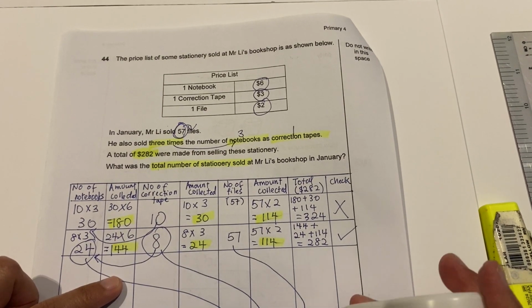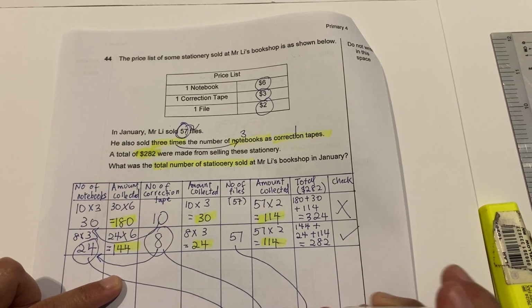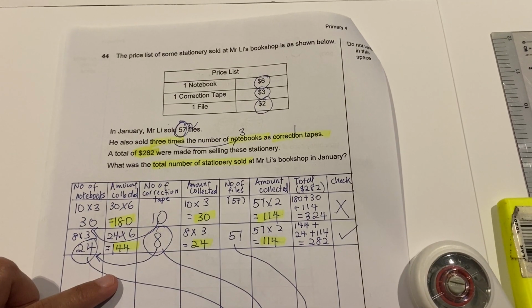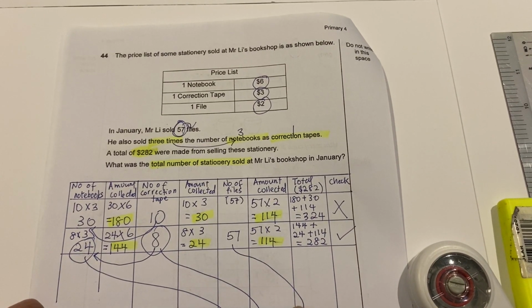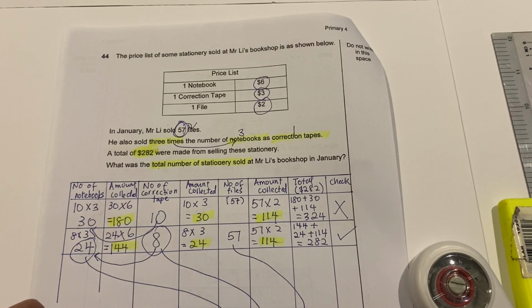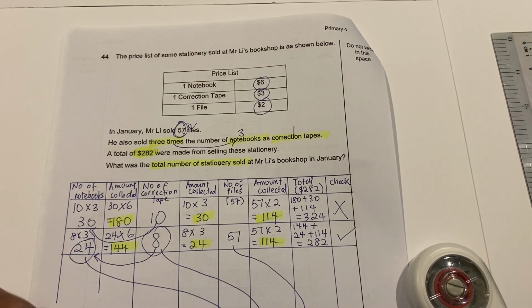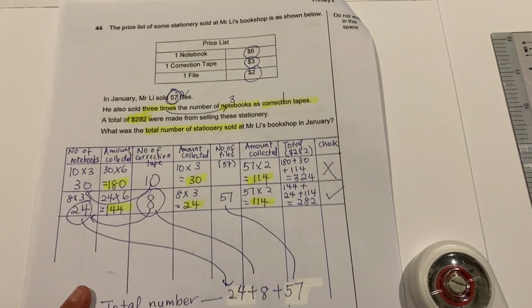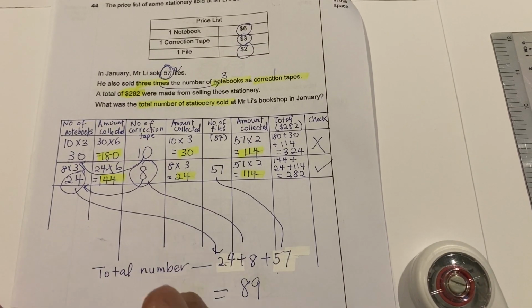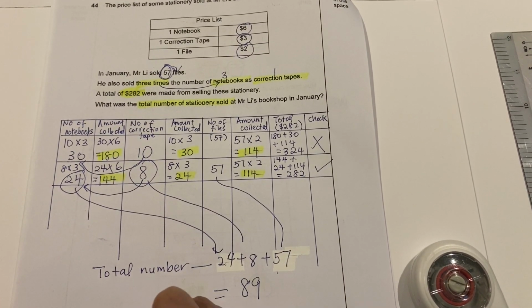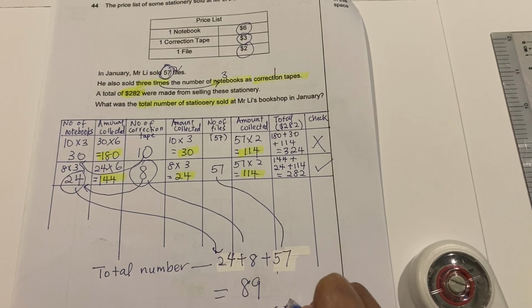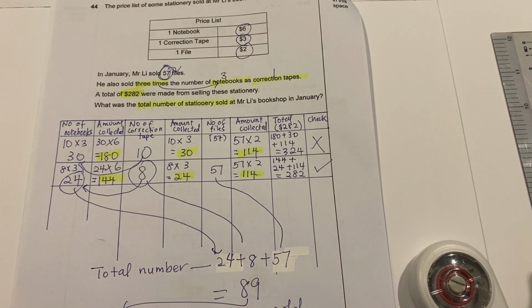To make it more visible: 24 plus 8 plus 57. Your final answer is 89. So the total number is 89. So 89 stationery was sold. And that's your answer.